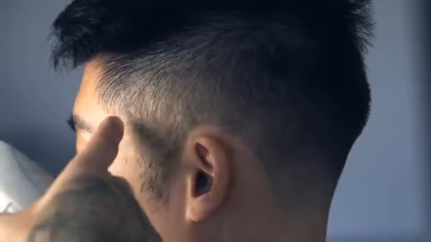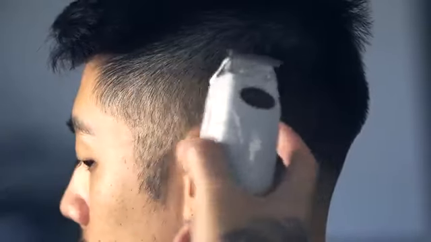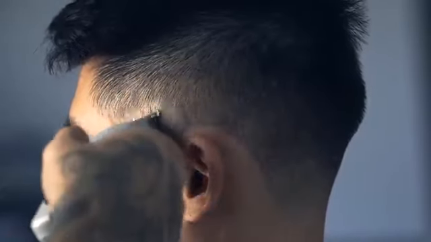Now I'm gonna show you what a fade looks like. So the fade's a little bit different. As I was saying earlier, it goes around the head. I'm gonna do about a medium to a medium low.